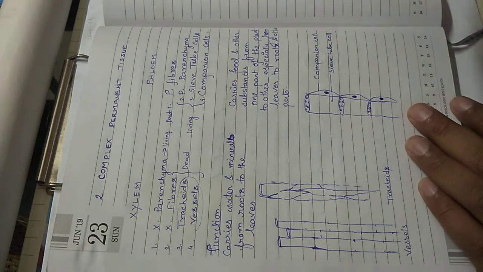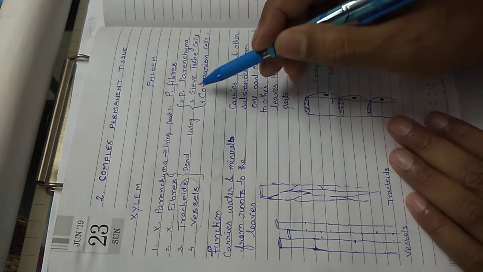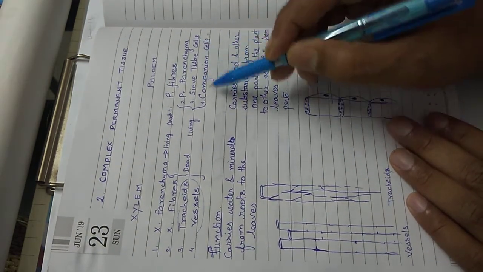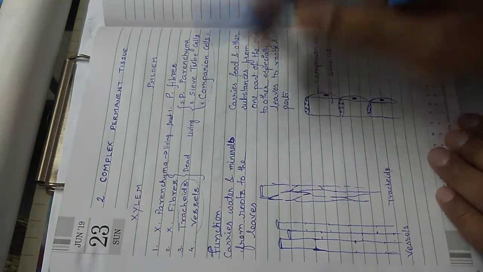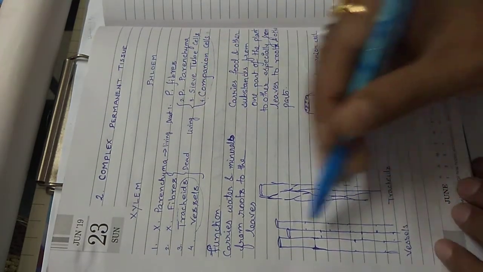But it is mostly from the leaves to the roots and the other parts. And that is done by sieve tube cells assisted by companion cells. So these two are the functional cells. So how do vessels look?